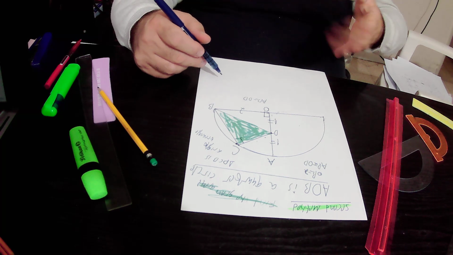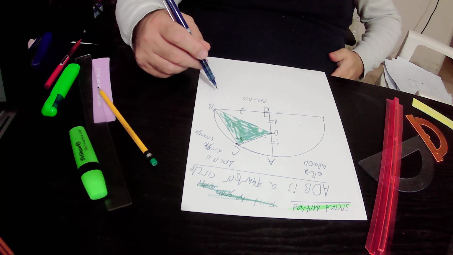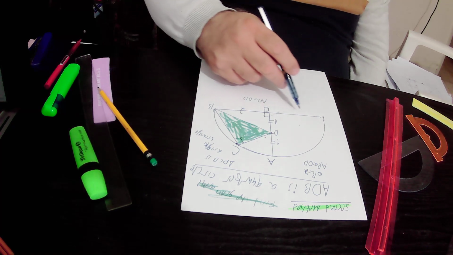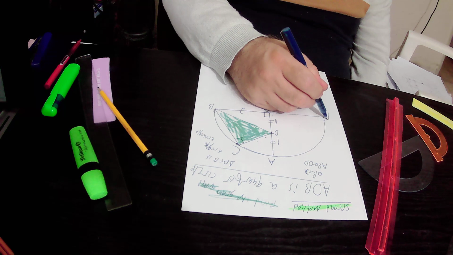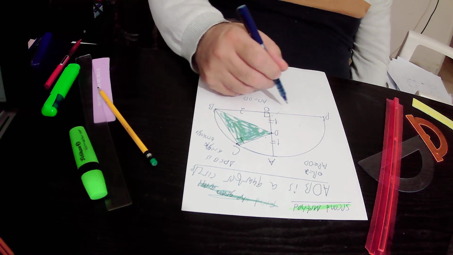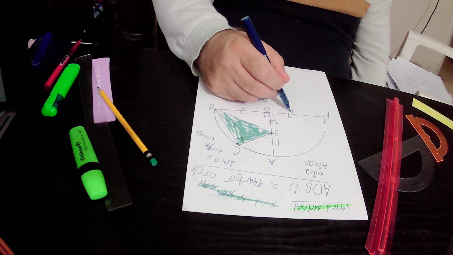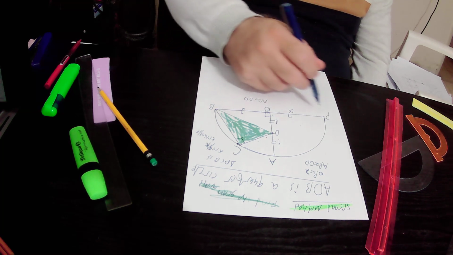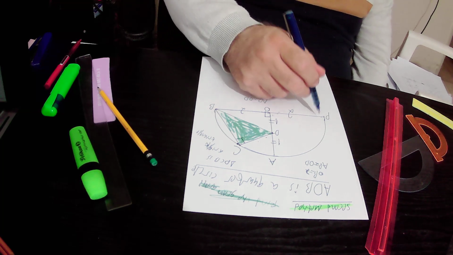We will define the touching point of the extended radius BO with the semicircle as point P. PO is the radius of the circle, which is equal to 2 units, because line segment PO starts from the center of the circle, point O, and ends at point P, the point on the semicircle itself.